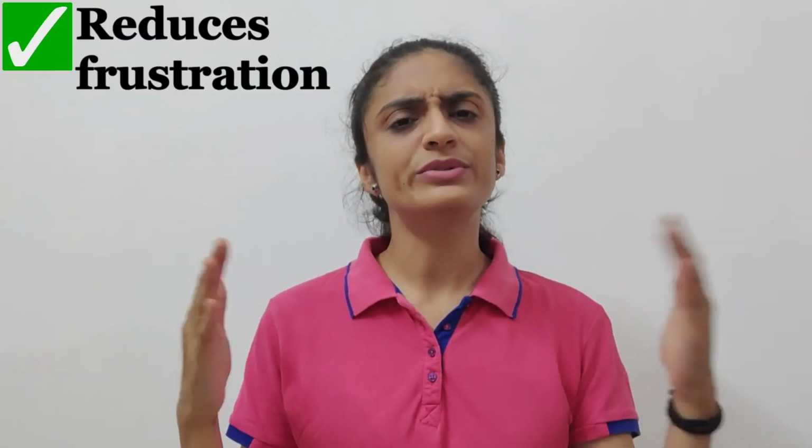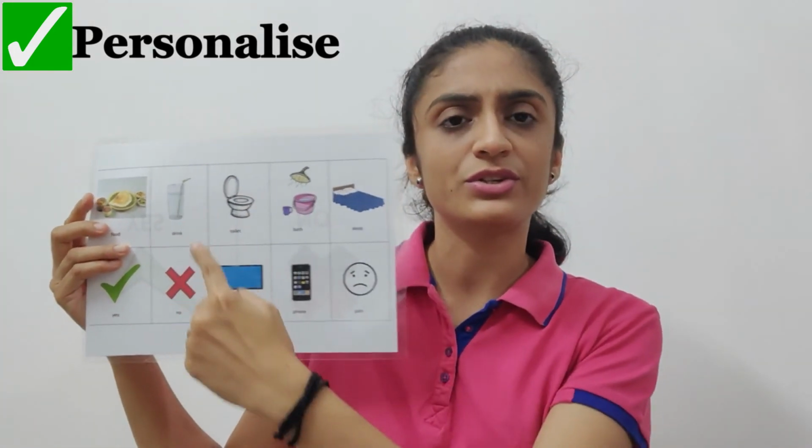The benefits of using communication boards are that it reduces the frustration that a person feels when they cannot speak to you and convey their needs and feelings. It is very portable, so you can take it anywhere you go. You can work on it at home, you can take it to the doctor's office, and you can even keep it in any place that is easily accessible for the person with aphasia. And you can personalize it. You can always change around the pictures to suit the needs of the person with aphasia.